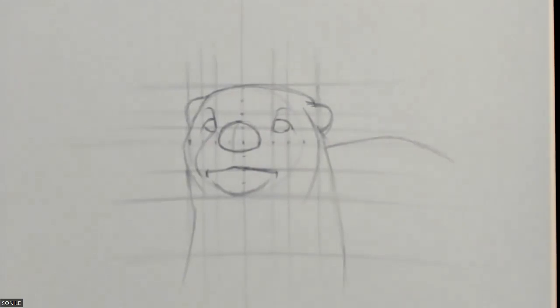So when you're done, you can put your sketch far away, at least one arm far away. Check the sketch and see how it looks. And when you're done, go ahead and erase the guidelines.